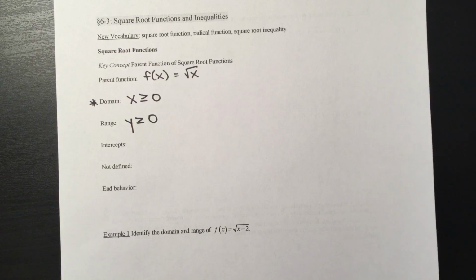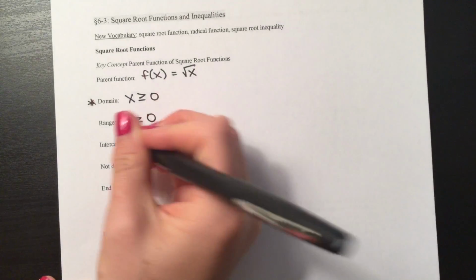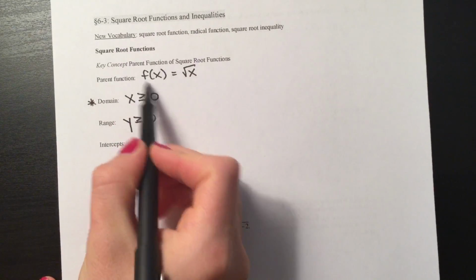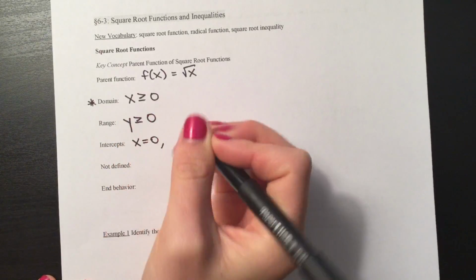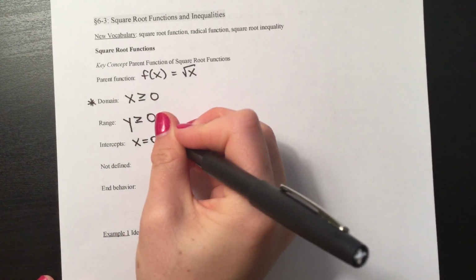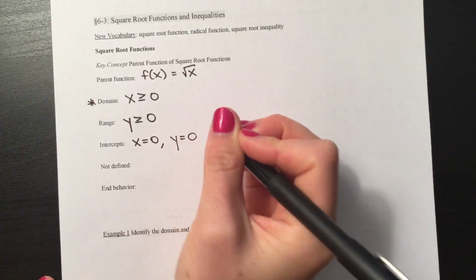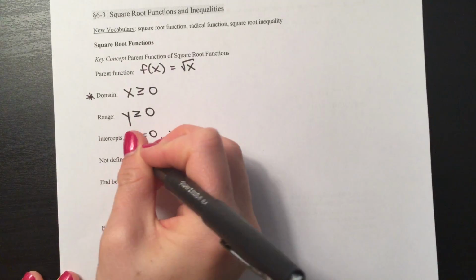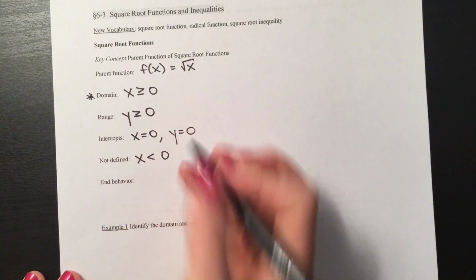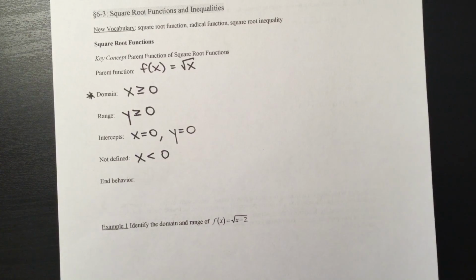Okay, intercepts. If we plug 0 in for y right here, we would end up with x equals 0. And if we plugged in 0 for x, we would end up with y equals 0. So that means that it all starts at the origin. Okay, it starts at the origin and then it goes from there. It's not defined for any negative values of x. We just talked about that. So that's why those values are excluded from the domain. So just positive values.